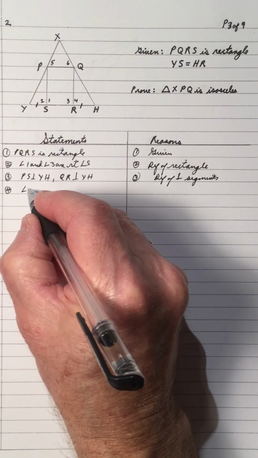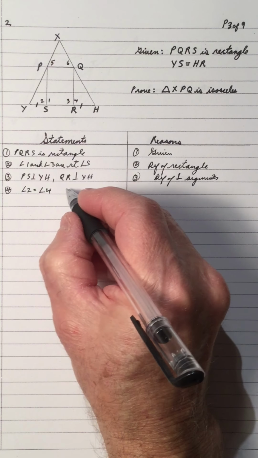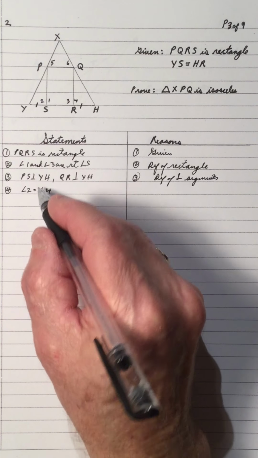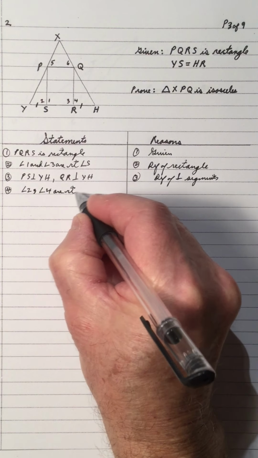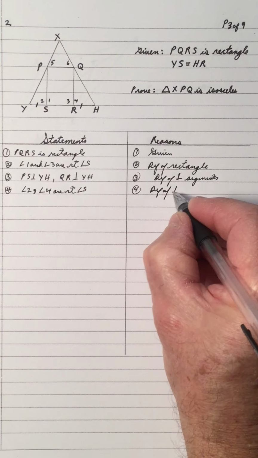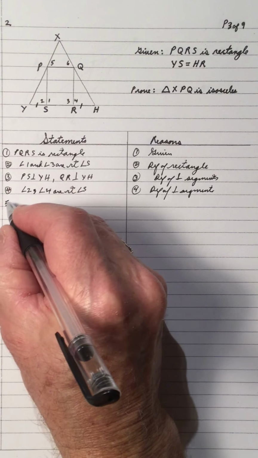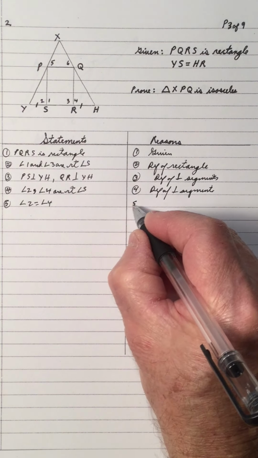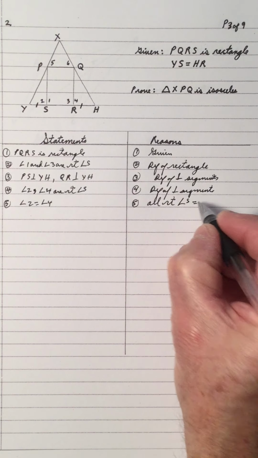And as a result, angle 2 and angle 4 are right angles. Again, definition of perpendicular segments. And hence, angle 2 is equal to angle 4. All right angles are equal to each other.